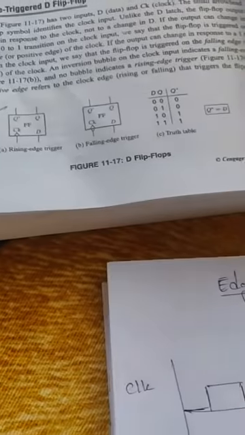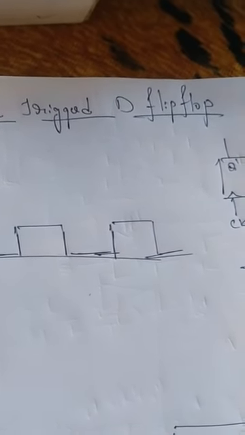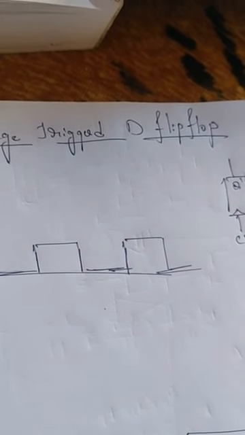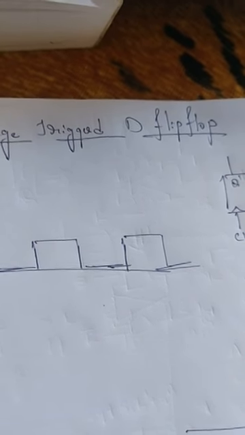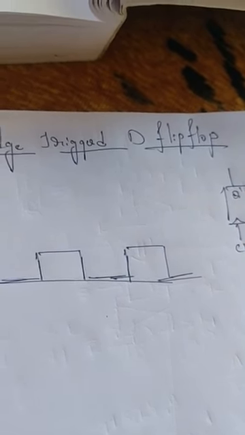So far we have discussed latches. Now we are going to deal with flip-flops. What do you mean by flip-flop? What is the difference between flip-flop and latch? One major difference is that a flip-flop works with respect to the clock, and the latch works with respect to the data input.